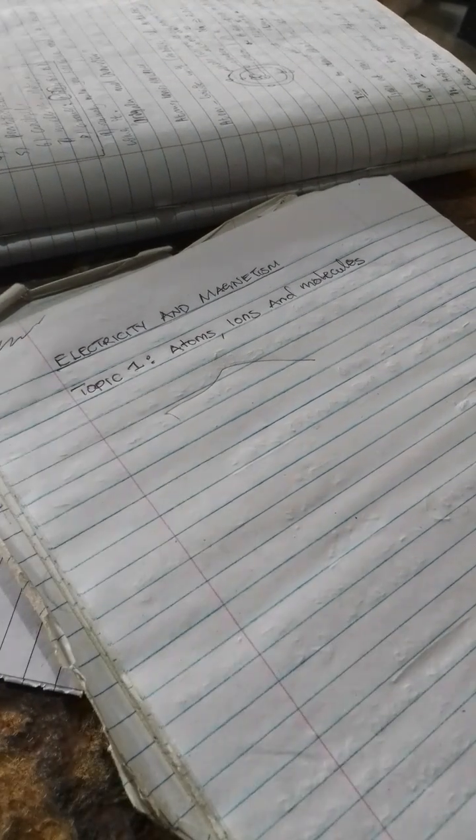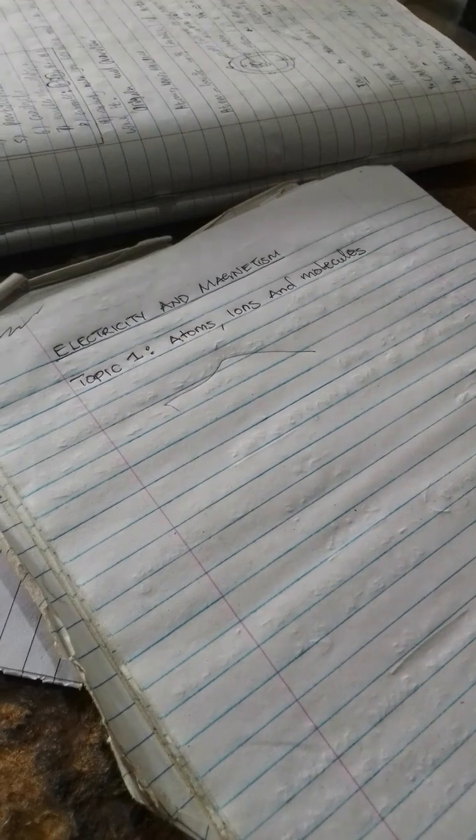This is topic 1, electricity and magnetism. In topic 1, I'm going to be talking about atoms, ions, and molecules. Topic 1 is going to work as a foundation to Coulomb's law. After topic 1, I'll go to topic 2, where I'll talk about Coulomb's law and also the superposition principle in Coulomb's law. Then from there we'll do a bit of questions and then move to the next topic.